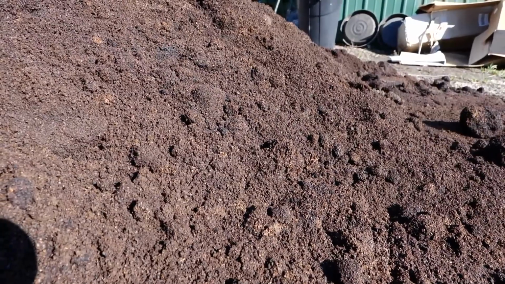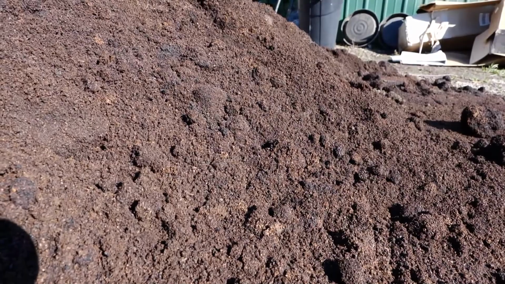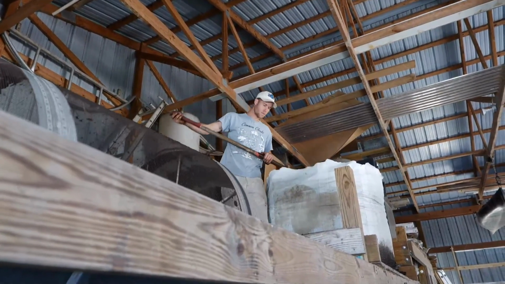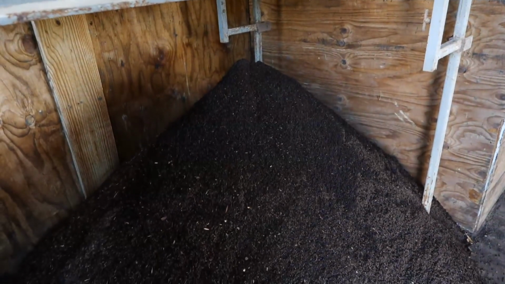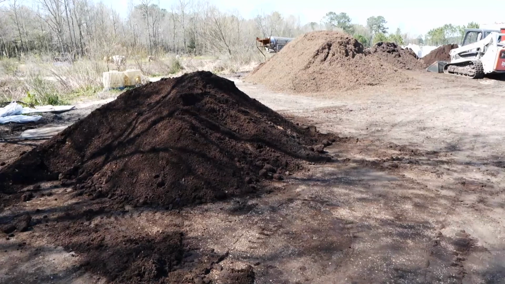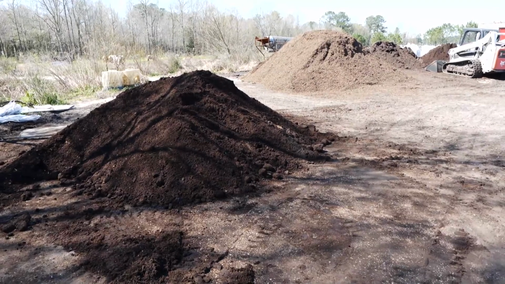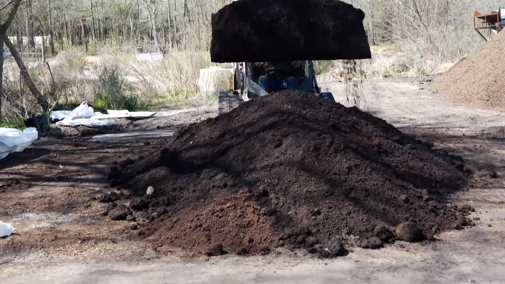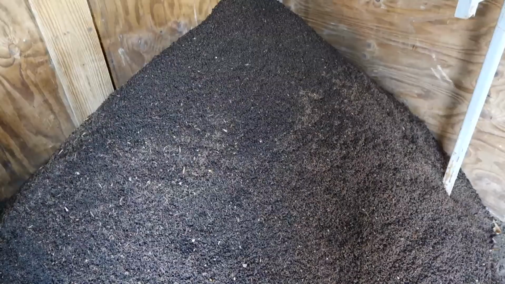Depending on moisture content, particle size, and compaction, bulk density can range from 800 to more than 1,600 pounds per cubic yard. As a rule of thumb, screened compost that contains 50% moisture will have a bulk density of about 1,000 pounds per cubic yard. Very wet compost can have a bulk density over 1,500 pounds per cubic yard. The optimal compost bulk density range is 800 to 1,200 pounds per cubic yard.